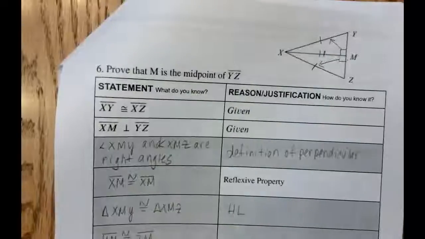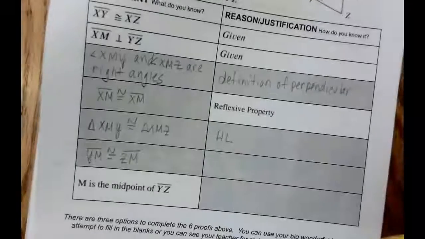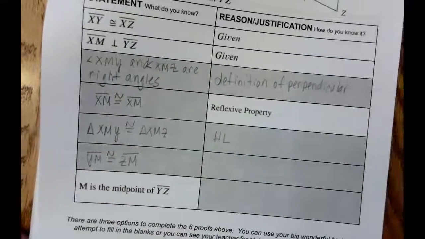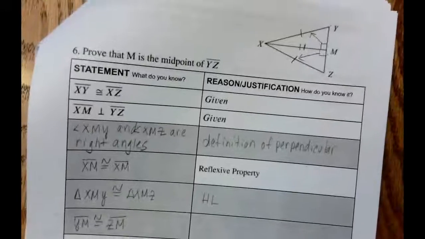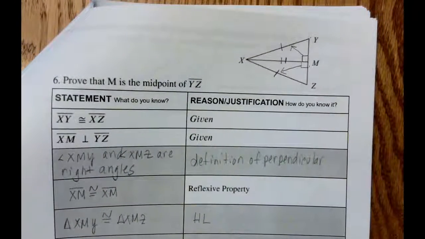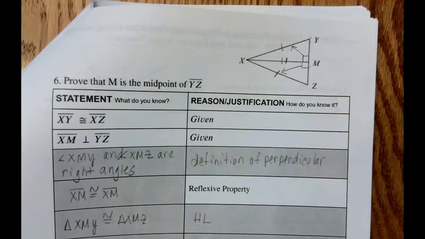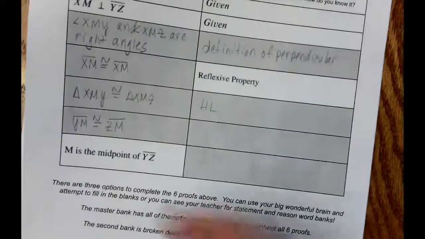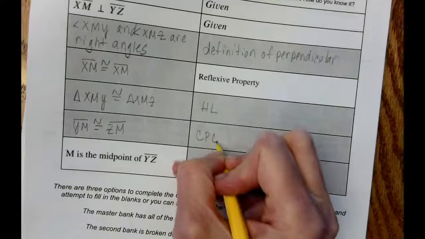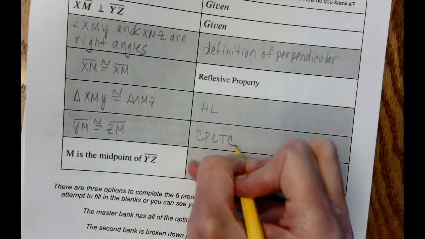I'm trying to adjust this camera here, and I'm still not doing very well, as you can see, because we can't see the picture along with all of the statements. There, we can almost see it. But YM is congruent to ZM from corresponding parts of congruent triangles are congruent.